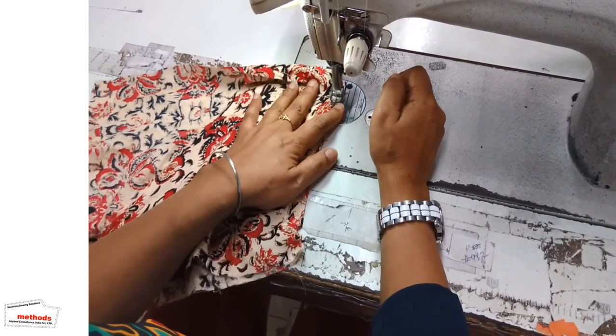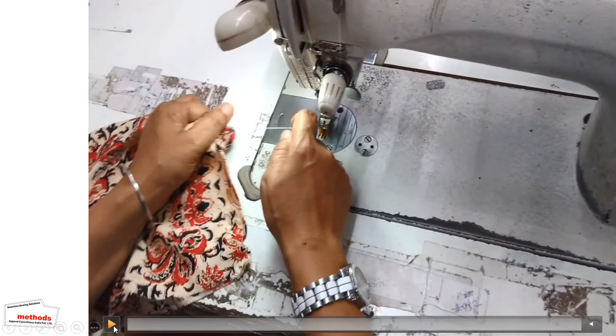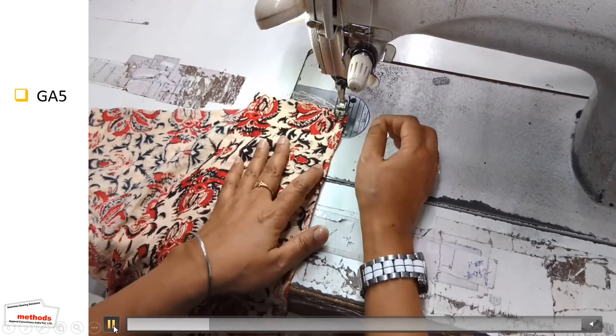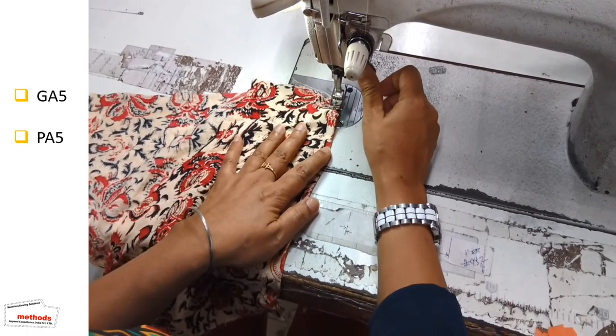Let us do this again. Taking your hand to the button, pressing it is a foot motion, and machine process time for the backward backtacks.